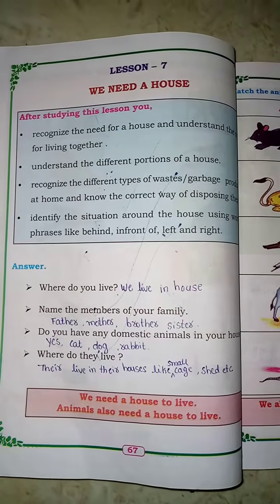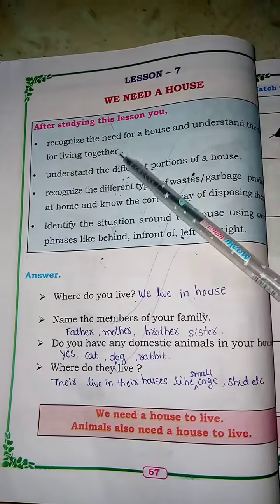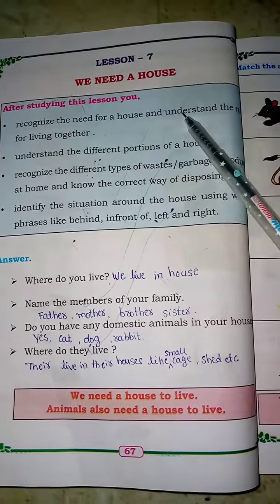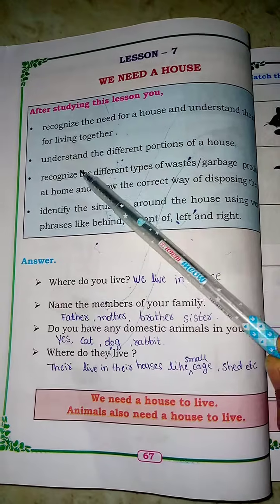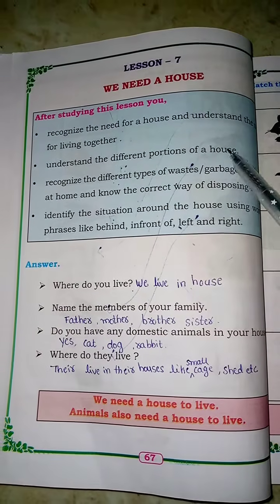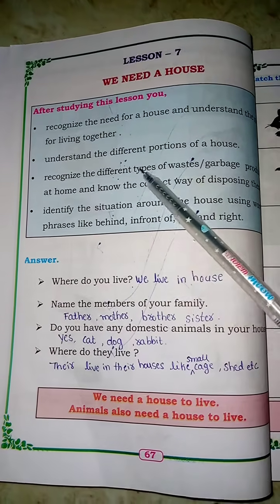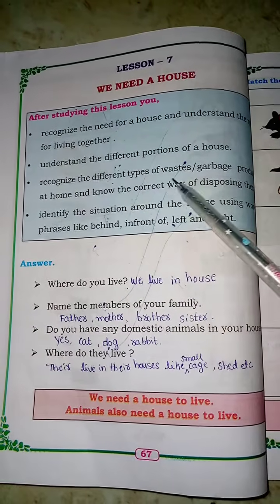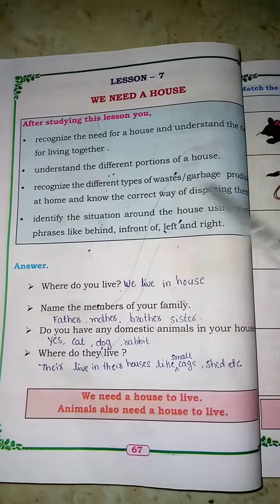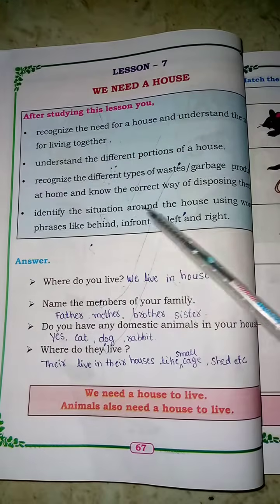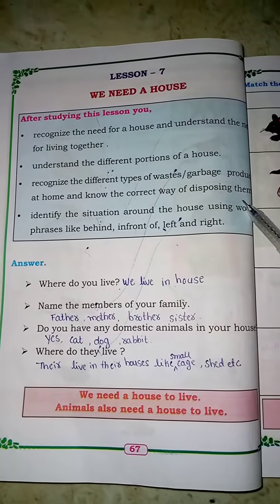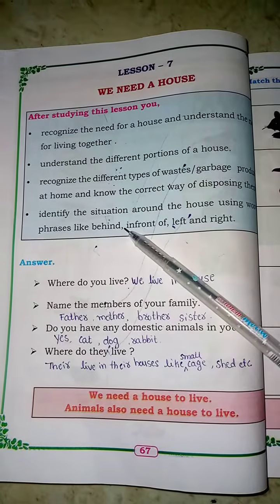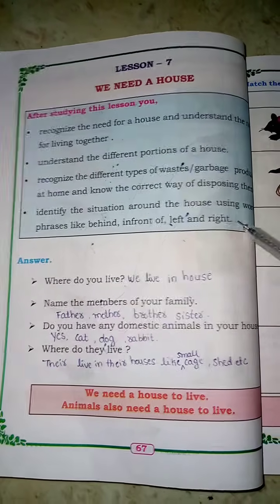We need a house. After studying this lesson, you will recognize the need for a house and understand the need for living together. Understand the different portions of a house. Recognize the different types of waste or garbage products at home and know the correct way of disposing them. Identify the situation around the house using word phrases like behind, in front of, left and right.